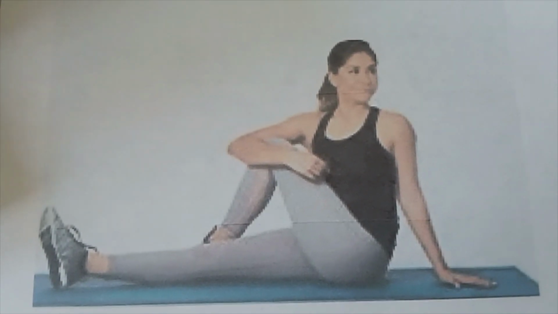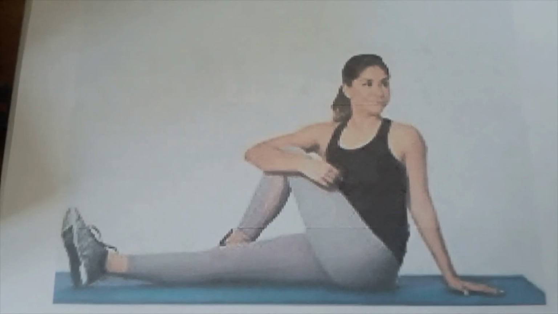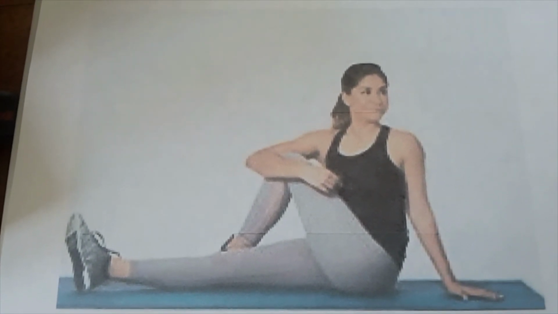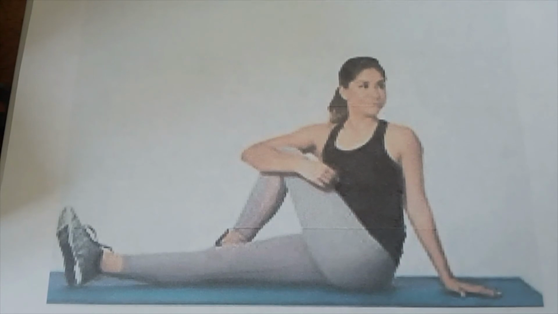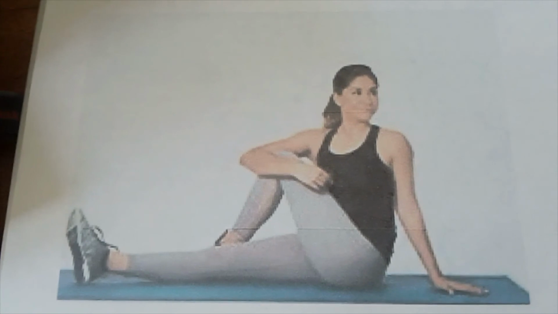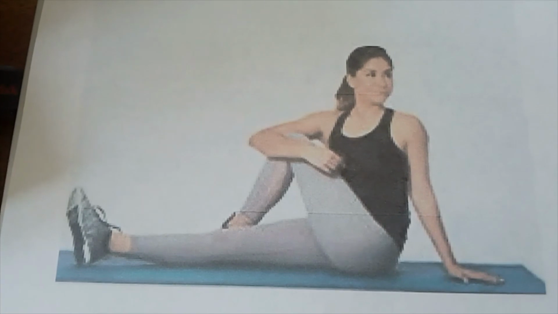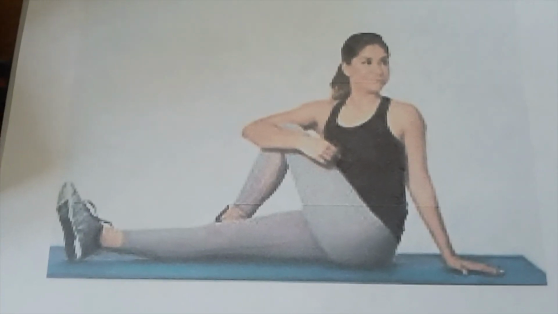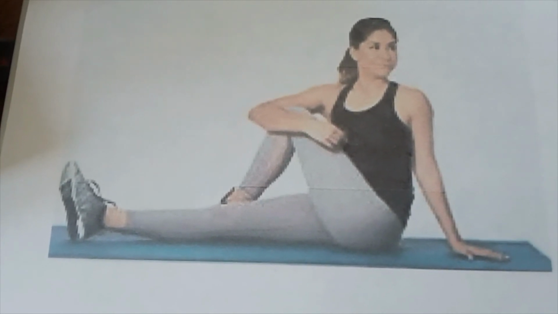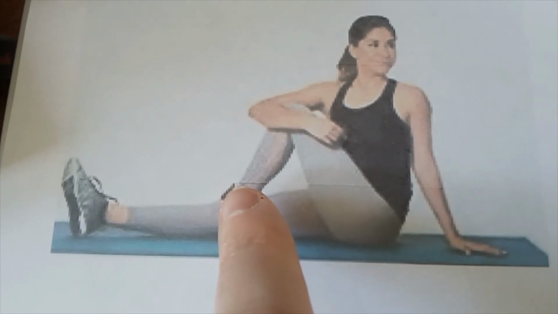So the next one is a seated hip and IT band stretch. Sitting on the floor with legs straight out in front, you're going to support yourself with one hand behind you, and then take one leg, bend the knee, and place the foot across the other leg at the knee.